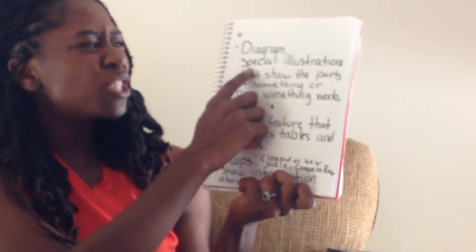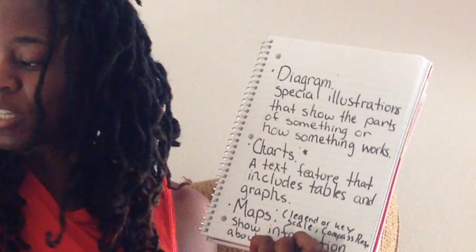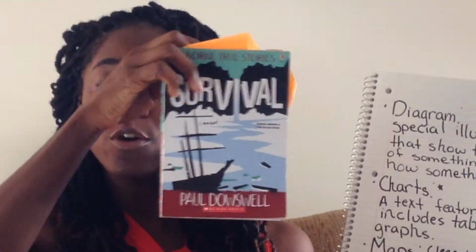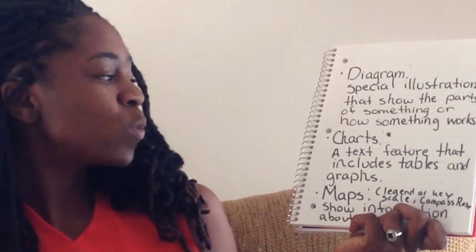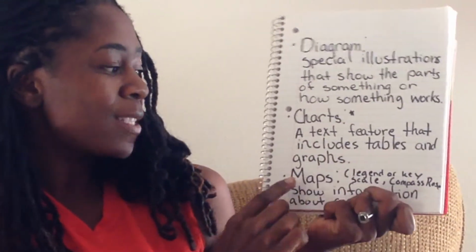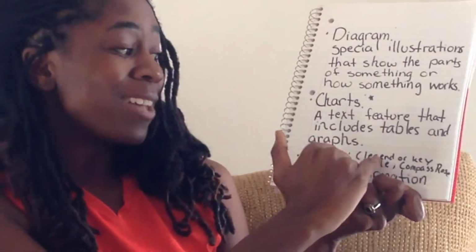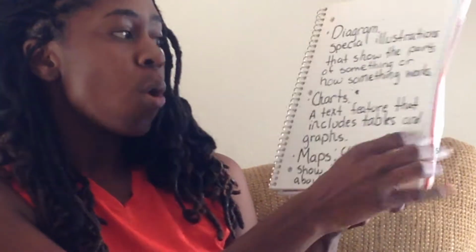A diagram. These are special illustrations that show the parts of something or how something works. For example, from our book Survival by Paul Doswell, we read about the hiding bird, and this right here is a diagram. Not really an illustration, but a diagram. Next word is charts. It's a text feature that includes tables and graphs. Maps show information about a place. Maps always have a legend or key, a scale, or a compass rose. And so those are some of the vocabulary words that you need to study.